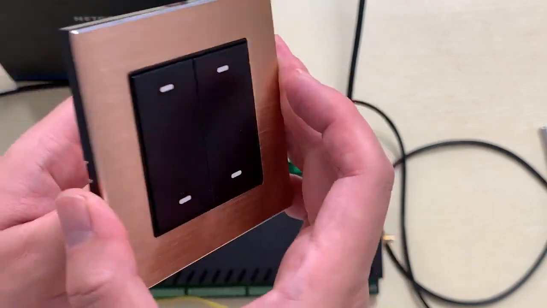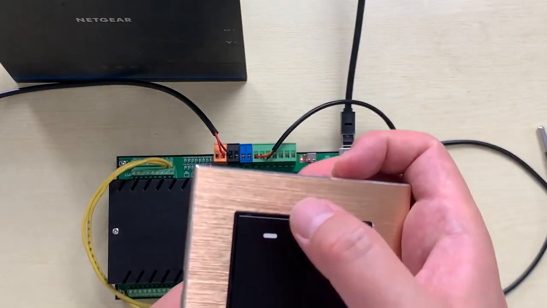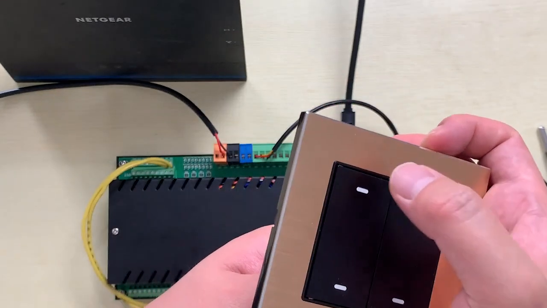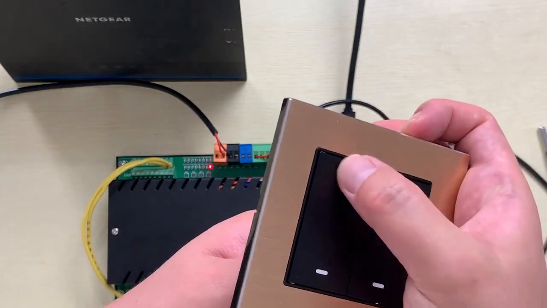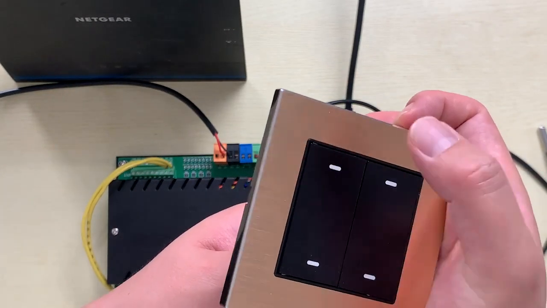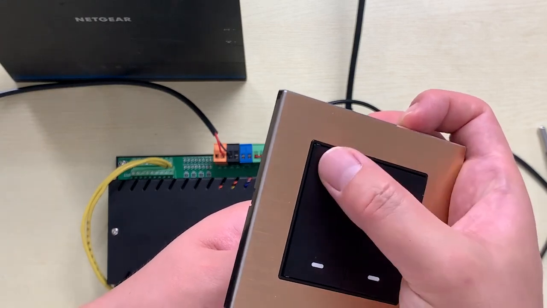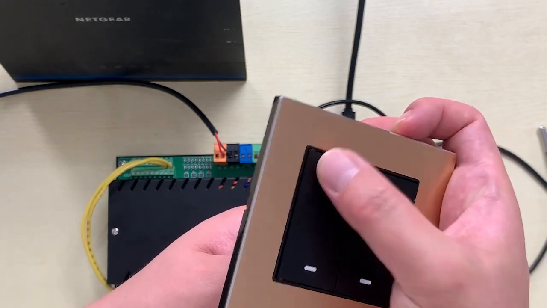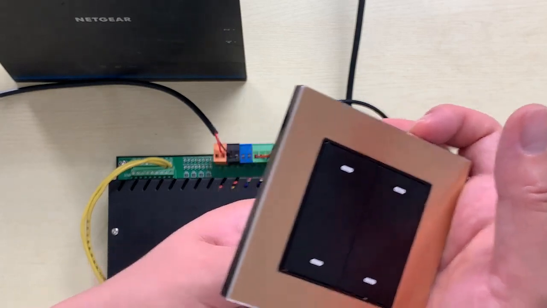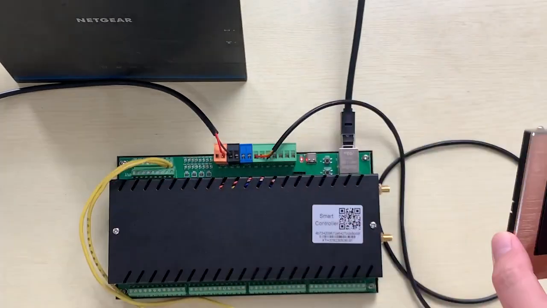Also you can see here I have connected K1 and ground here. You can see double click is available, but a single click does not work. Okay, this is how to use the double click.